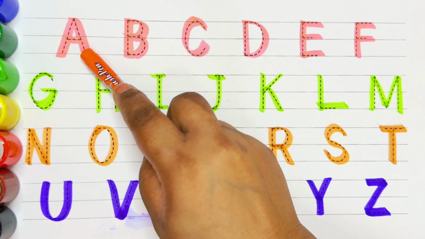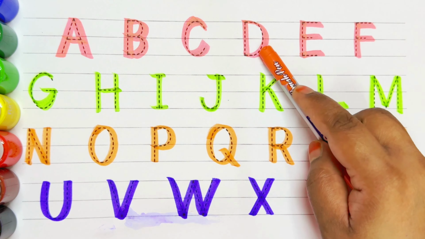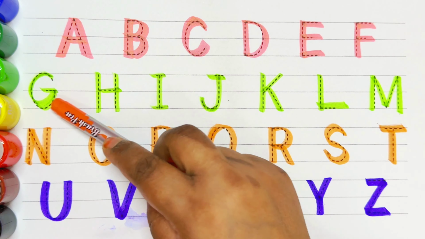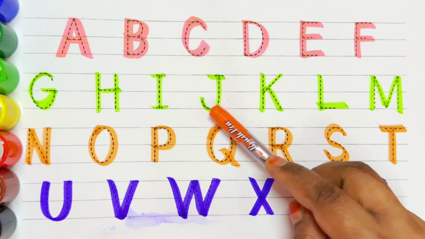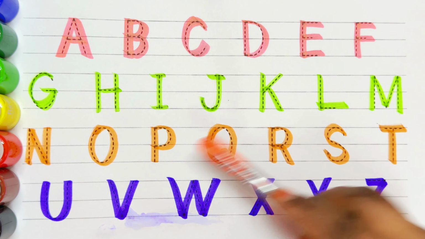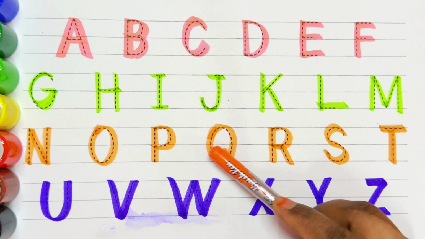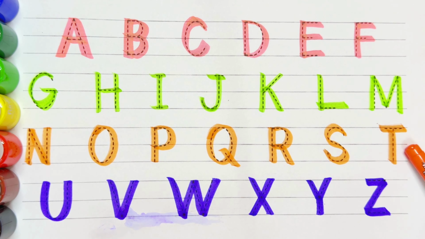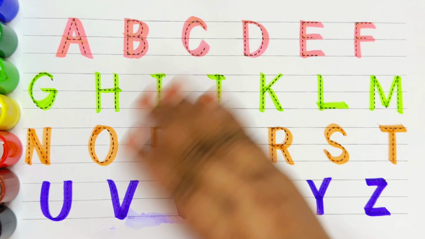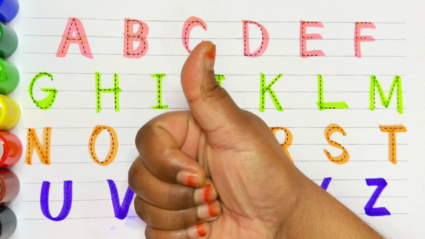Let's revise. A, B, C, D, E, F, G, H, I, J, K, L, M, N, O, P, Q, R, S, T, U, V, W, X, Y, Z.